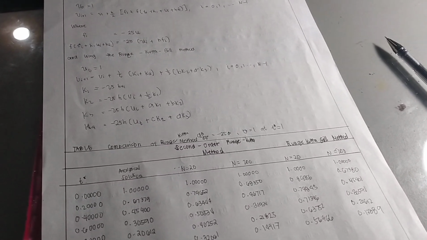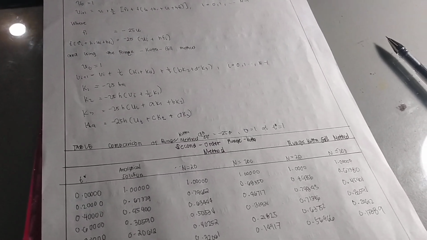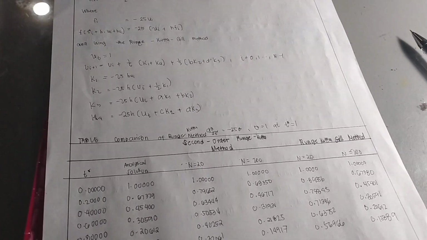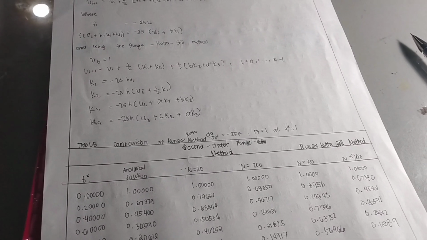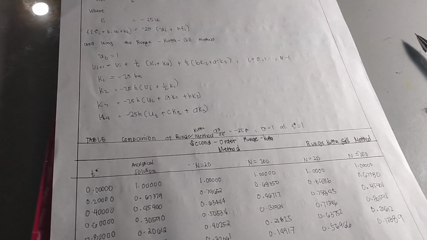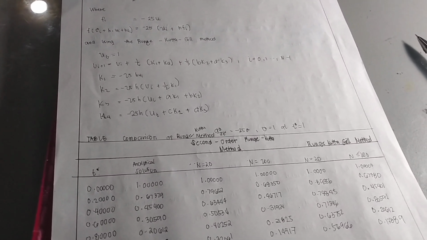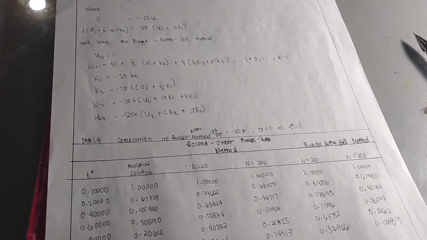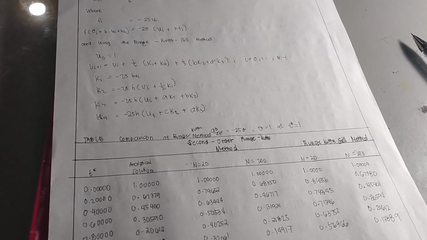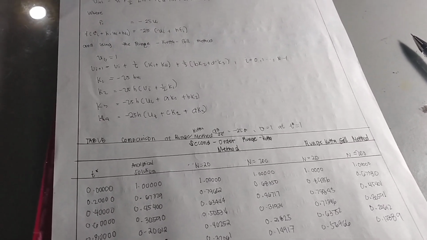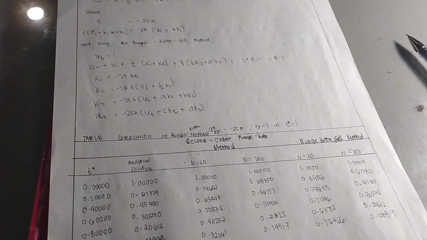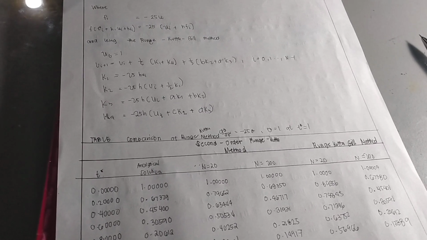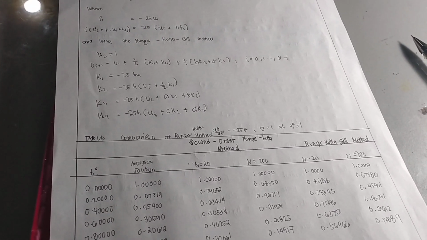To further this point, for a given n, the accuracy increases with the order of the method, as one would expect. The Runge-Kutta method requires 4 function evaluations per step, while Euler's method requires only 1.